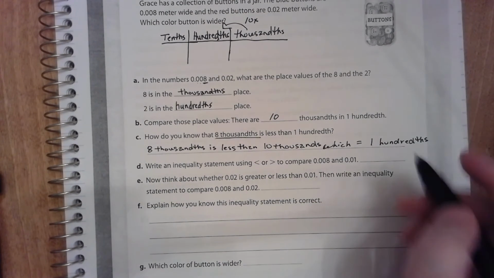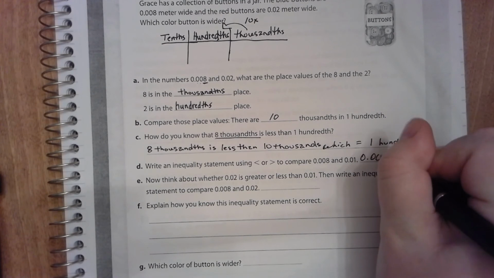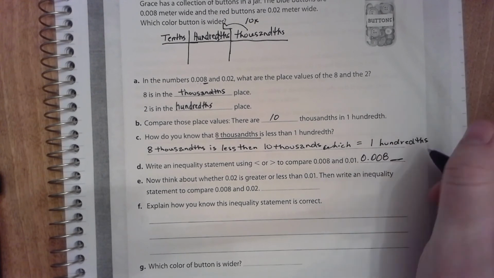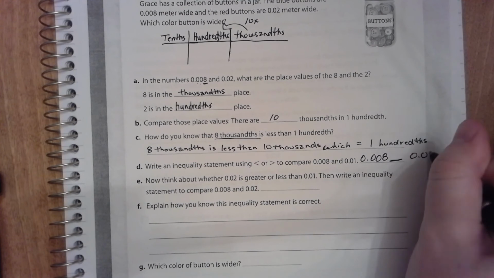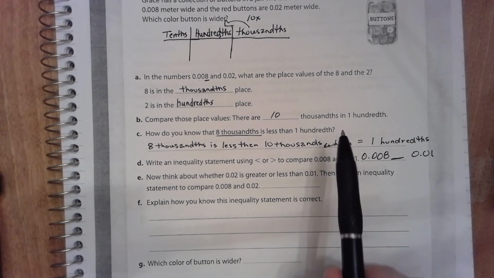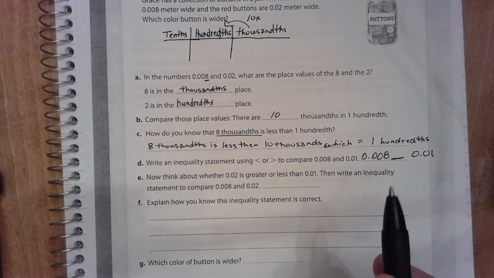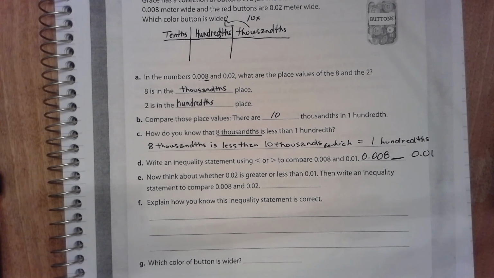So we're going to write an inequality. So an inequality is basically the greater than, less than, equal to, okay? That's what it means when you hear an inequality. So based on what we know, 8 thousandths is less than 100ths. Now, if you remember back to first, second grade, you always said that the alligator ate the larger number.